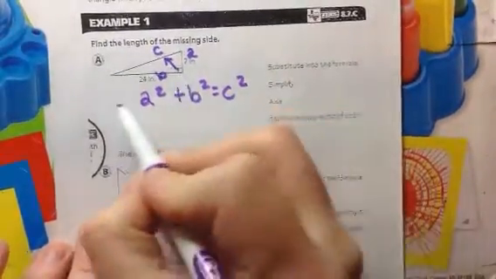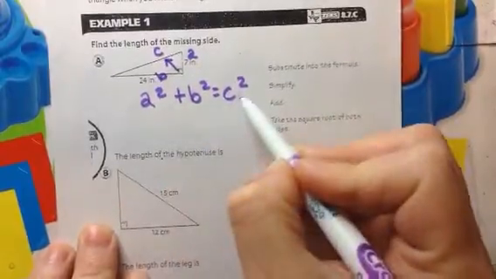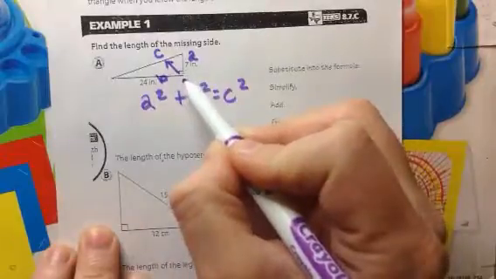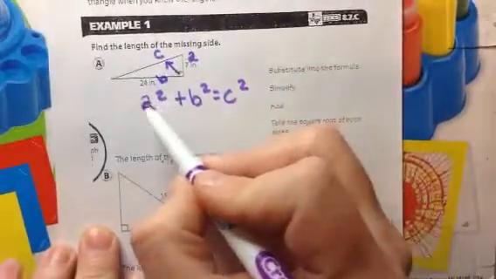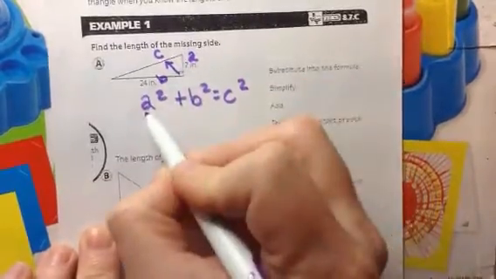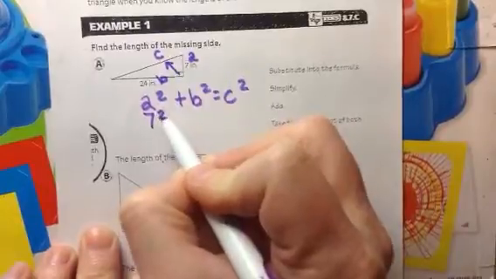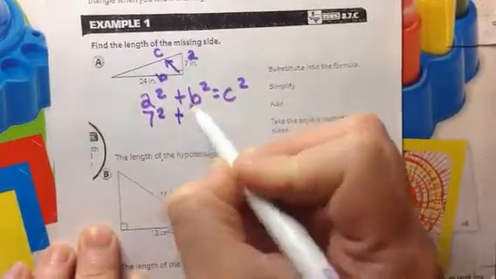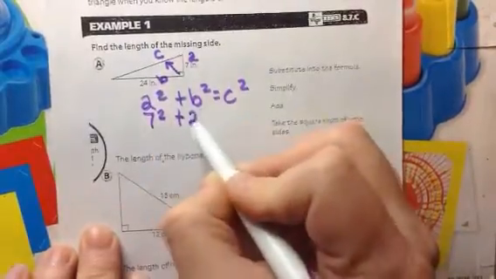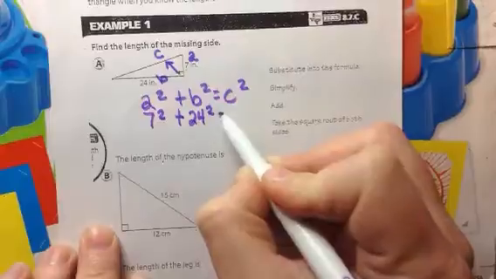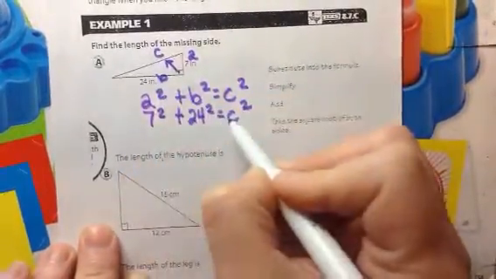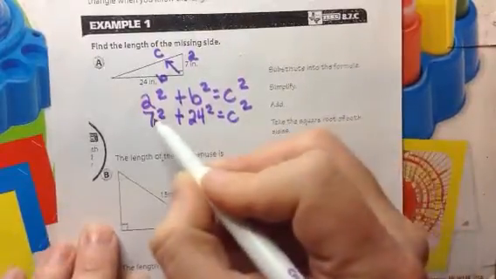Okay, so once I've written my formula, and I've labeled A and B beside the right angle, and C is across from it, then right underneath the letters, you want to fill in that number. So for A, I had a 7. The formula had a squared on it, so I keep it and bring down that plus. The number I had labeled by my B was 24. It has a squared. I'm going to bring down that other side. There's not a number out here. I'm trying to find the C, so I'm going to leave that as C, okay?